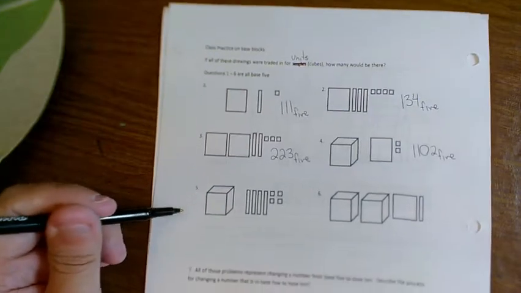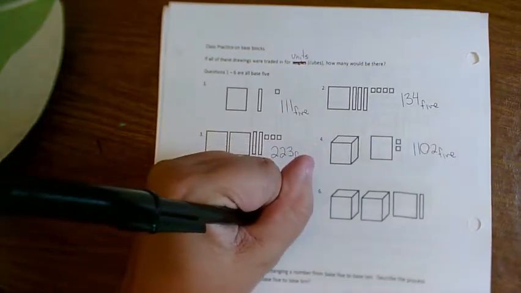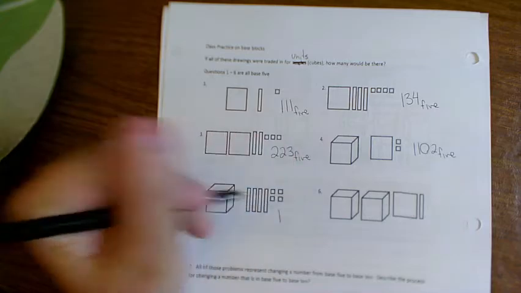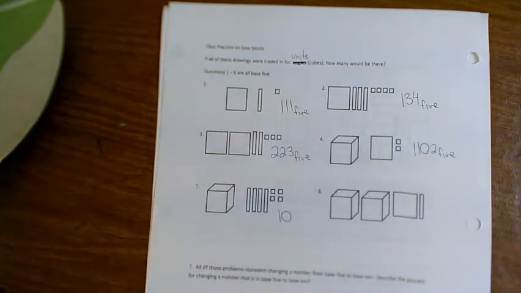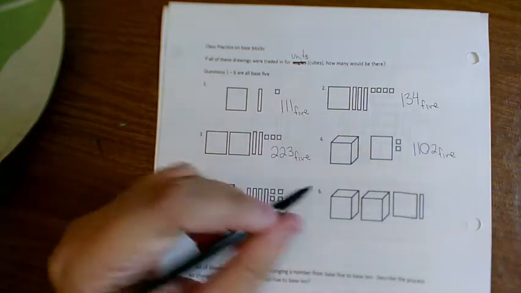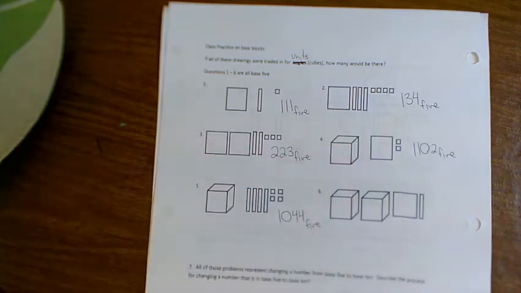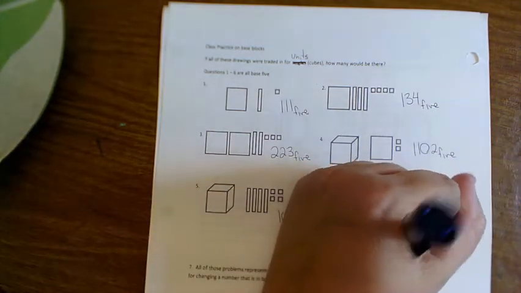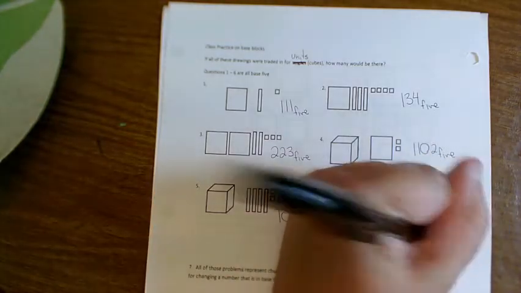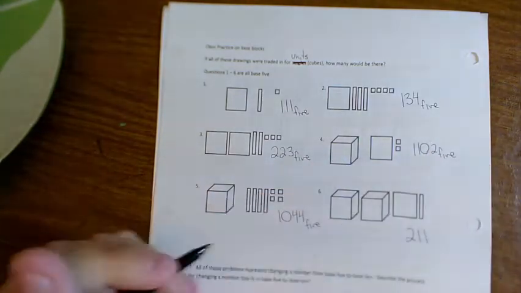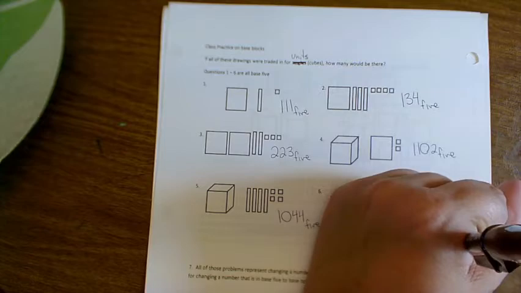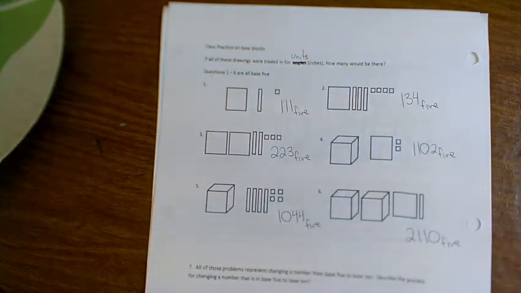For number 5, we have 1 cube, no flats, so 0 flats, 4 longs, and 4 units. So 1044. And finally, number 6, the number that represents that would be 2 cubes, 1 flat, 1 long, and no units. So 2110 in base 5.